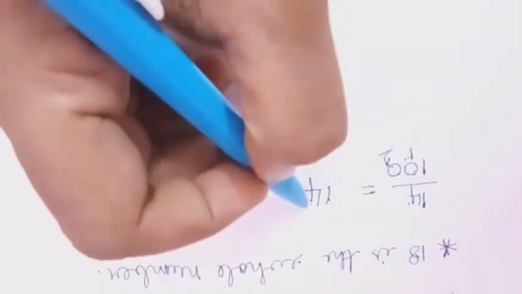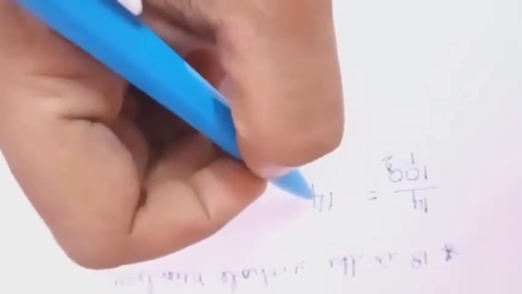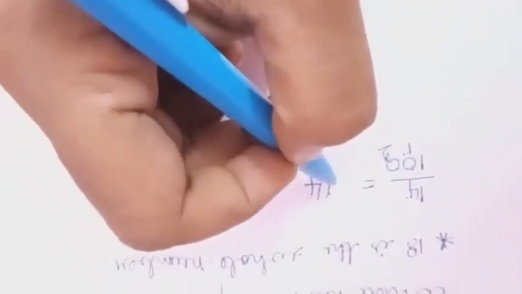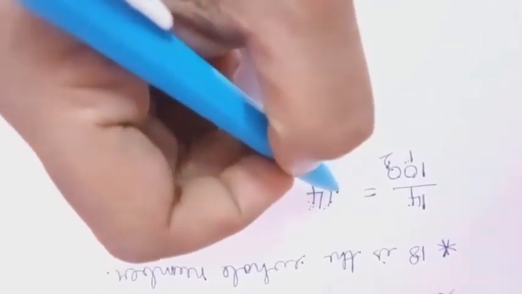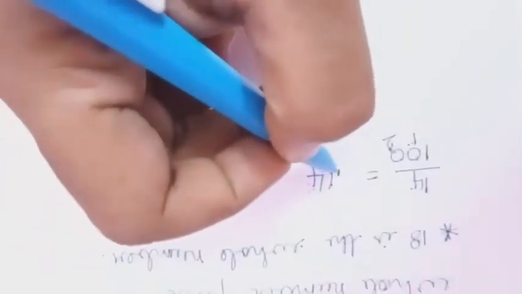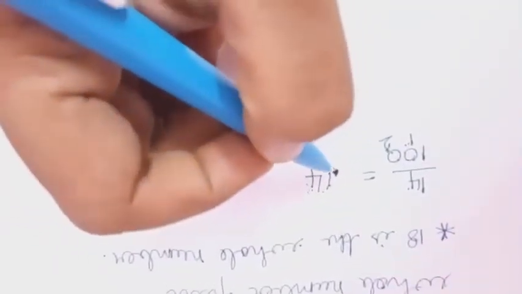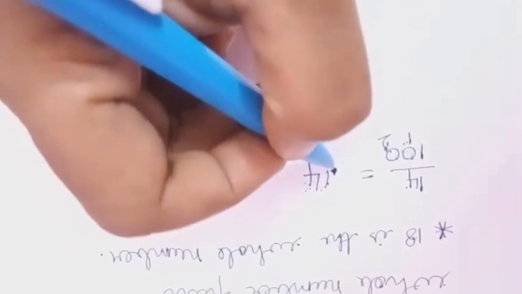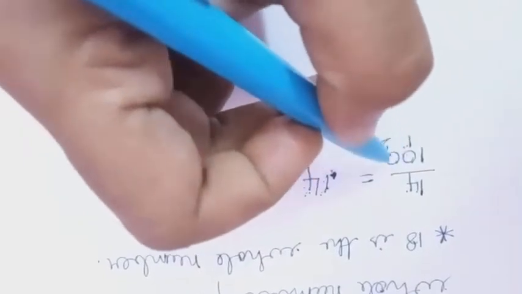So now count 2 times, 1, 2. We have to count 2 numbers. After counting 2 numbers, we have to mark the point, the decimal point. Why have I marked the decimal point after 2 numbers? Because for hundreds we have 2 zeros.